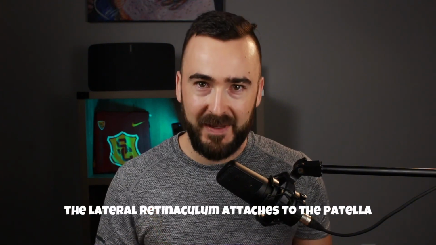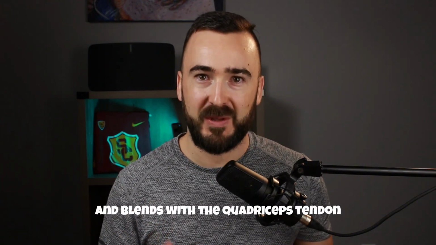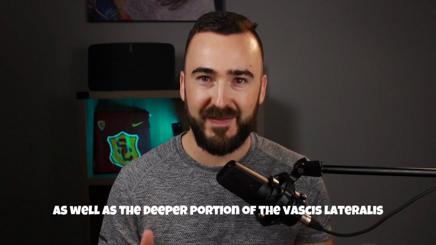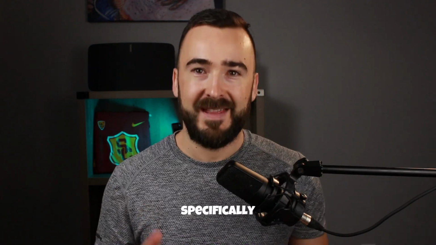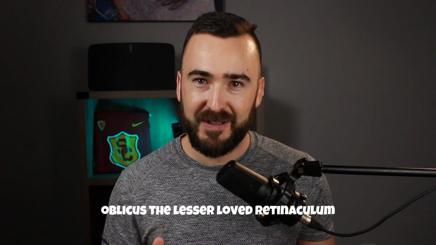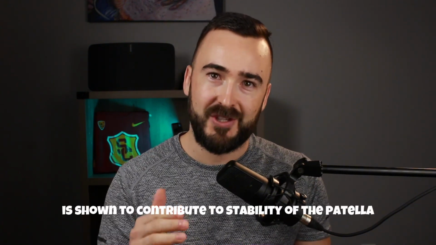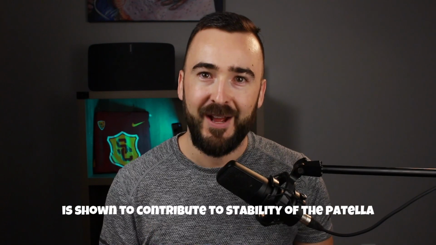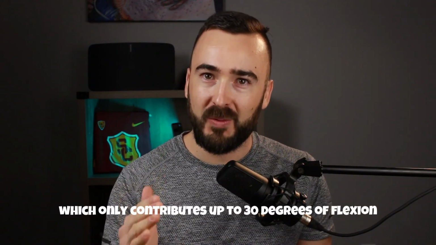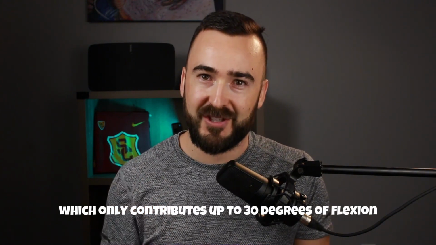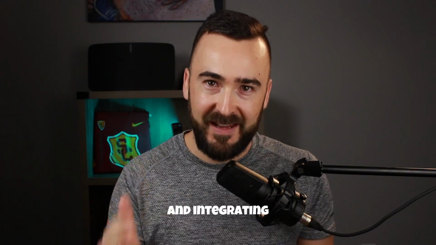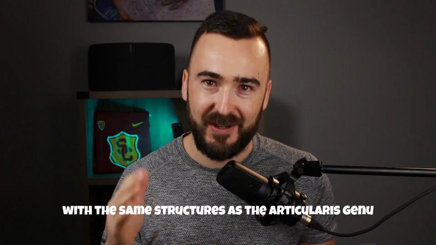The lateral retinaculum attaches to the patella and blends with the quadriceps tendon on the lateral side, as well as the deeper portion of the vastus lateralis, specifically the deep transverse fibers of the vastus lateralis obliquus. The lesser loved retinaculum also is shown to contribute to stability of the patella throughout the entire range of flexion, unlike the medial retinaculum, which only contributes up to 30 degrees of flexion. Notice the theme here, where the patellar retinaculum is touching and integrating with the same structures as the Articularis Genu.